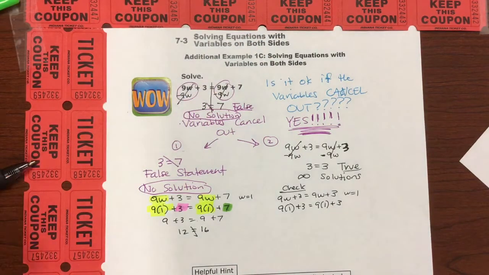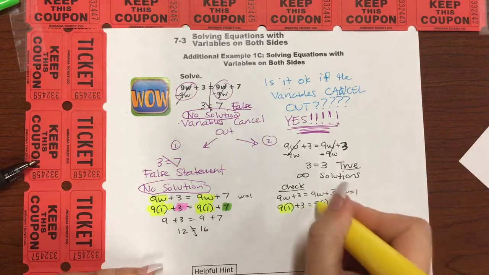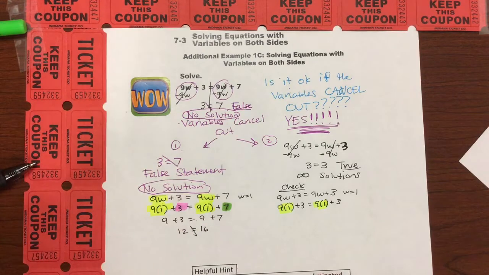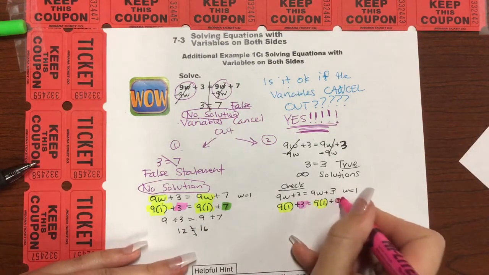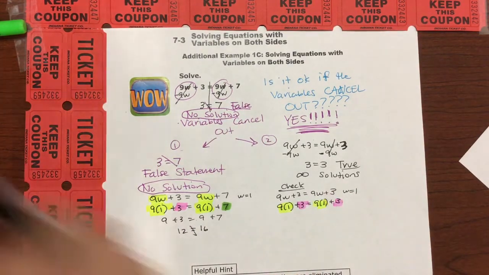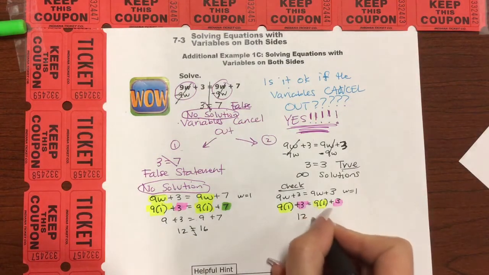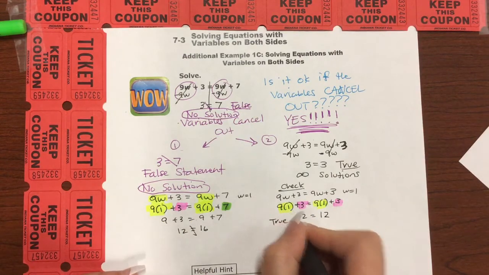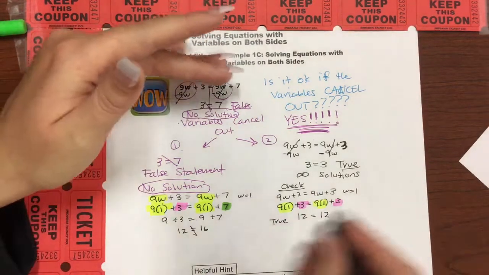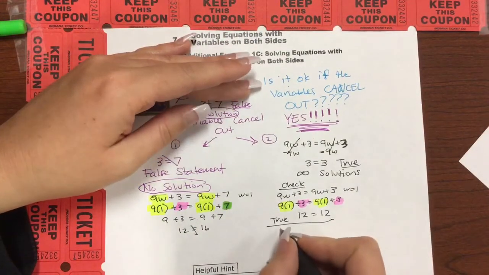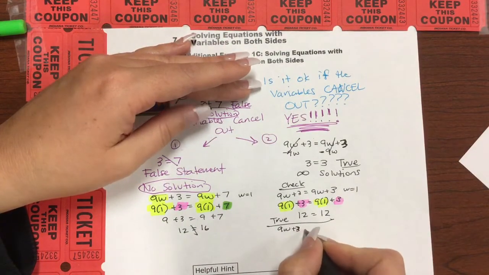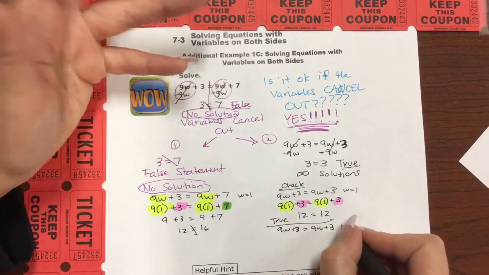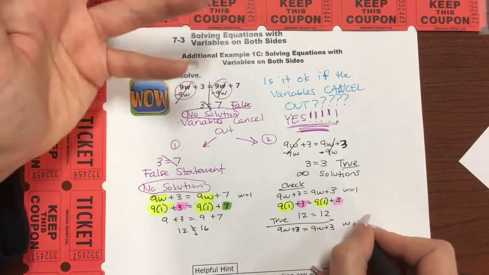Well, I get my 9 times 1 again like I did over here, so that's always going to be the same number. But now, instead of adding different numbers, I'm adding the same number to both sides. So 9 times 1 plus 3 is going to be 12 on this side, and 9 times 1 is 9 plus 3 is going to be 12. So it's going to give me a true statement. Let's go ahead and try it again with a different number. I'm going to write the original equation, 9w plus 3 equals 9w plus 3, and let's do it with a negative number. Why not?